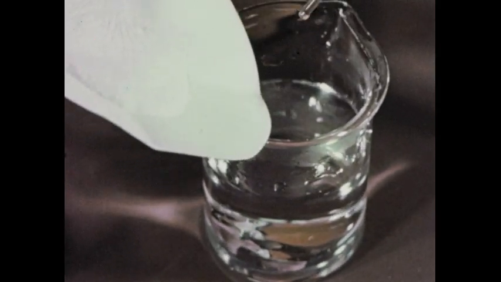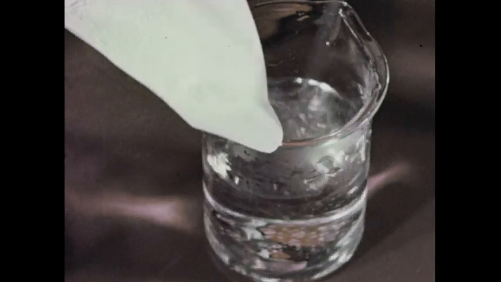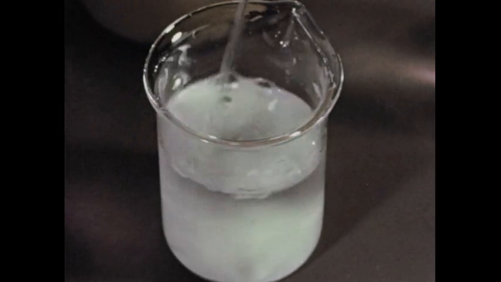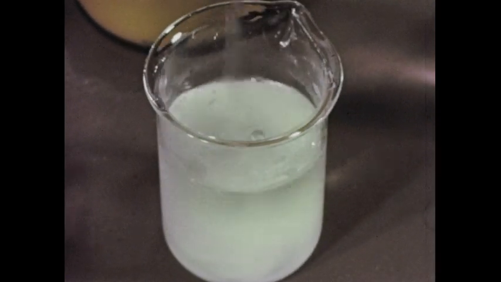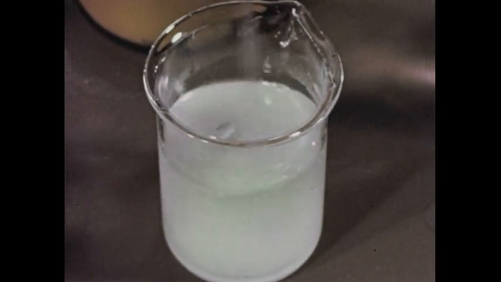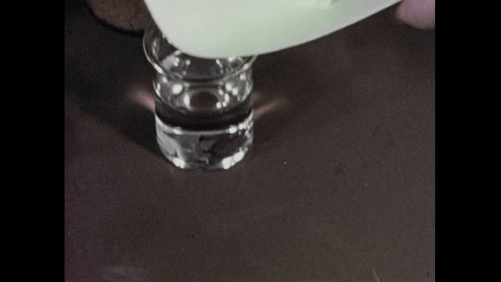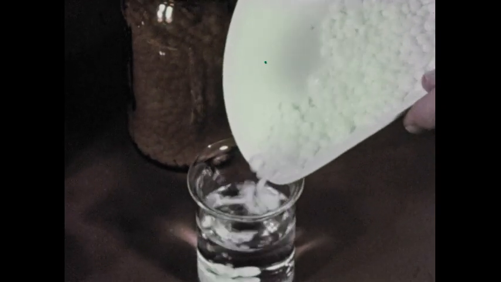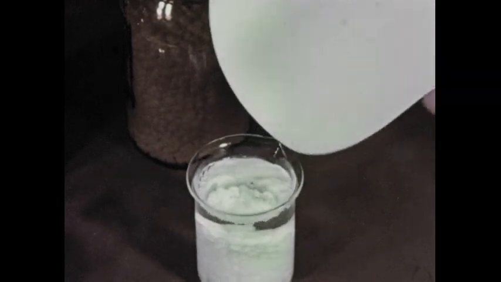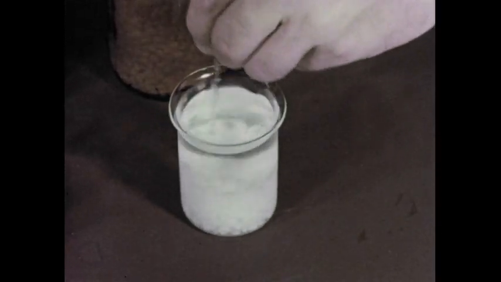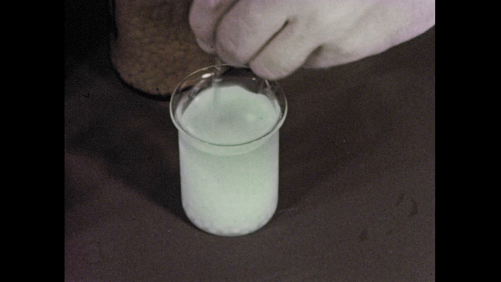In this example, we dissolve 12 grams of sodium sulfate in 100 grams of water, roughly a ratio of 1 to 10. Substances which dissolve in ratios of 1 to 10 up to 1 to 30 we call soluble. In this final example, 110 grams of sodium hydroxide dissolved in 100 grams of water. Actually, we have used more solute than solvent. In such a case, we call the substance very soluble.